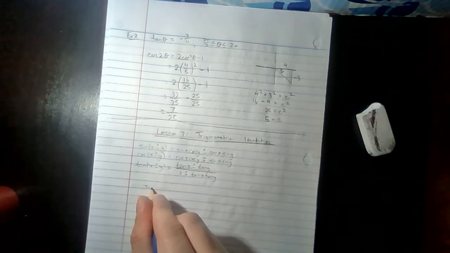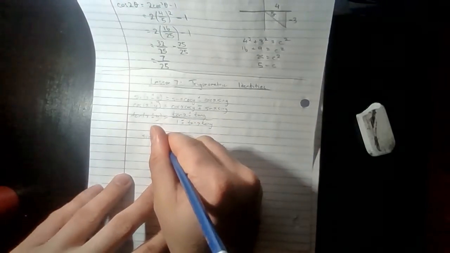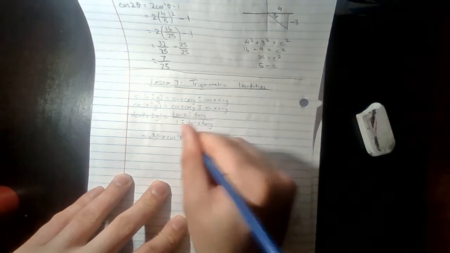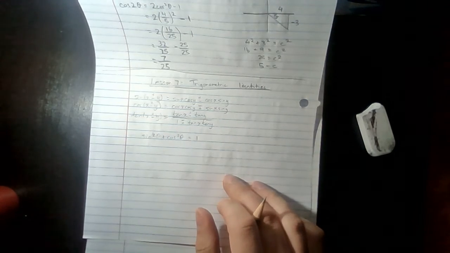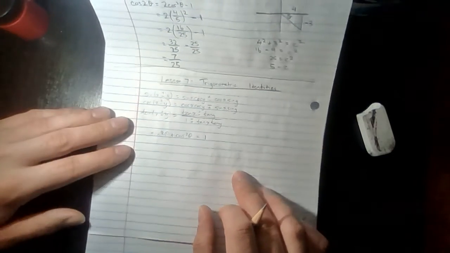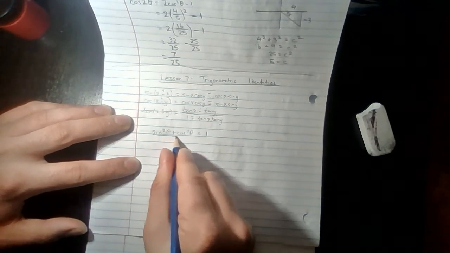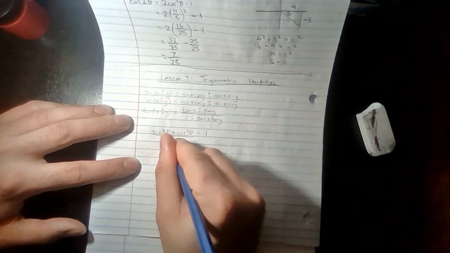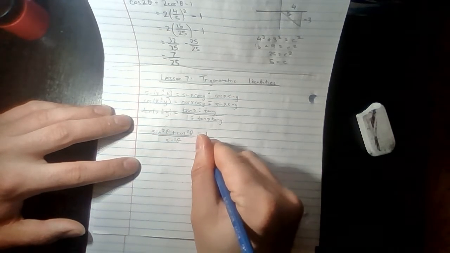We're going to use our Pythagorean identity and see what we can do with it in creating a couple more identities that will be useful going forwards. So we'll start off with our Pythagorean identity, and we're going to divide both sides by sine squared theta.